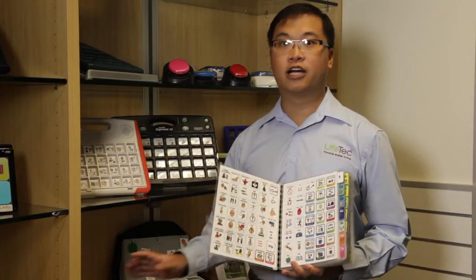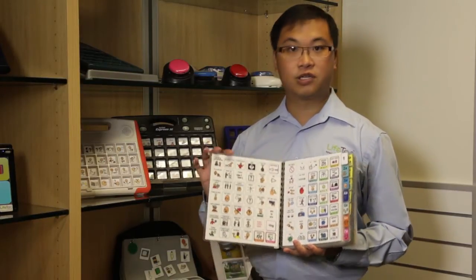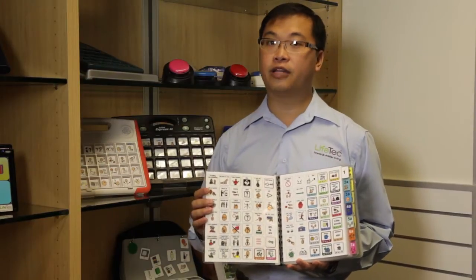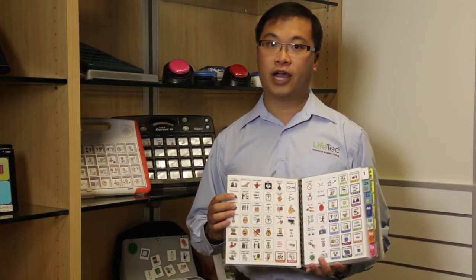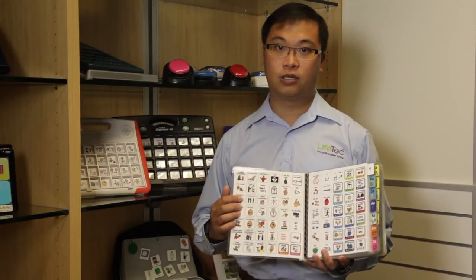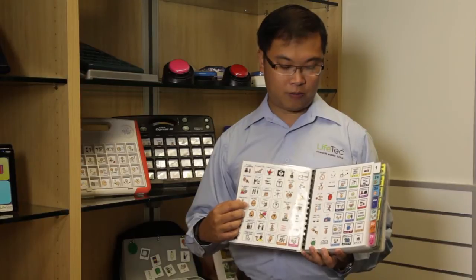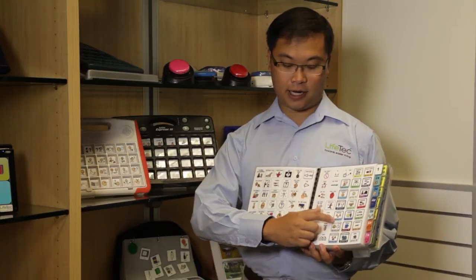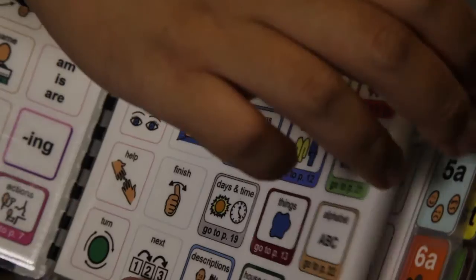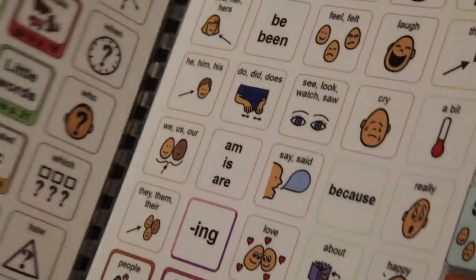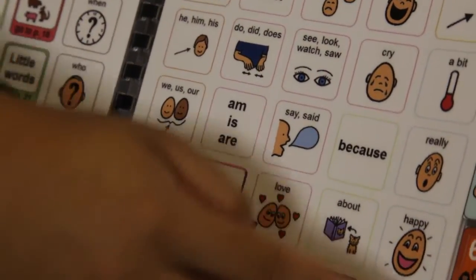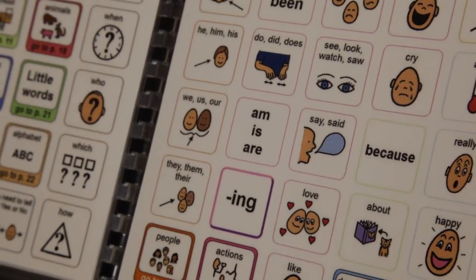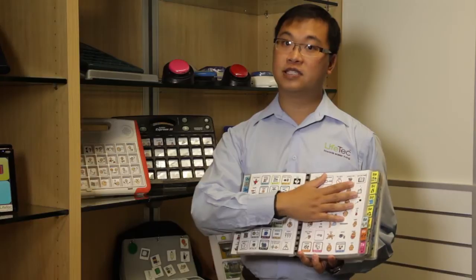For someone who has a large amount of vocabulary, a communication board is not going to be enough. So there are also communication booklets where you can have different messages and different vocabulary grouped in different categories as well. Say, for example, if I want to talk about feelings, all I need to do is to point to feelings, and it says go to page 5. If I have difficulty flipping the pages, my communication partner will know that this is the page that I want to go to. And obviously, that will enable me to select different messages from this particular category.